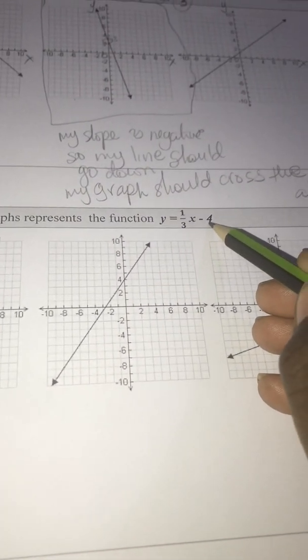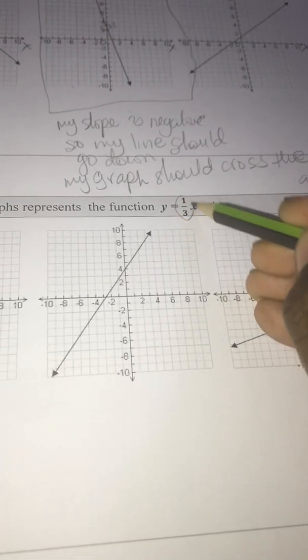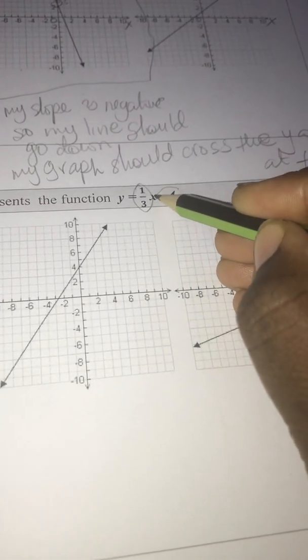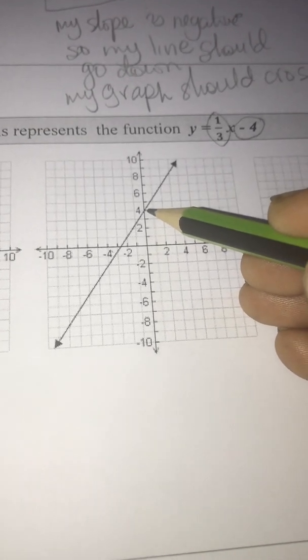Okay? Let's do this one. I need to look for a positive graph because my slope is positive. So all of them are positive. Then I need to look for my y-intercept being negative 4. This is negative 3, so this is not. This is positive 4. This is not.